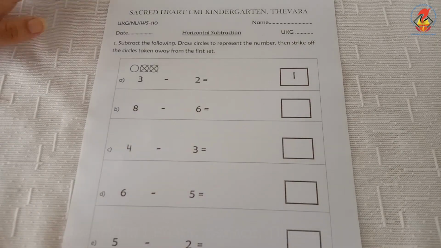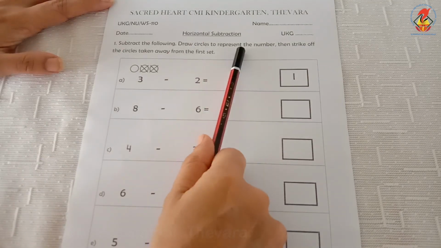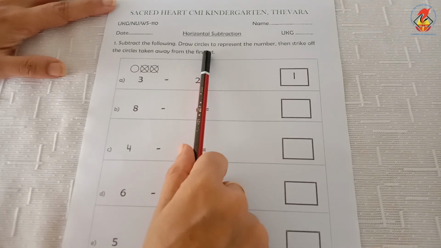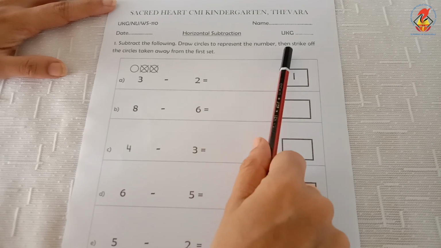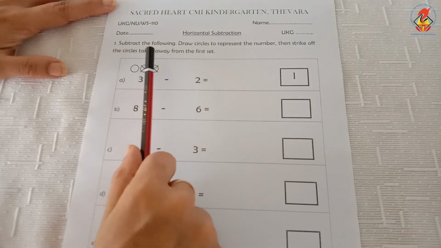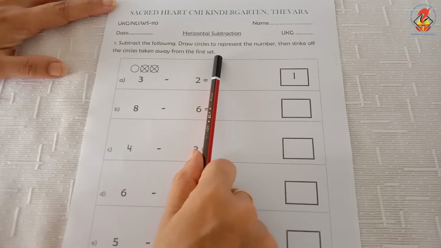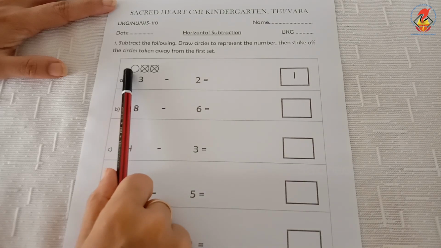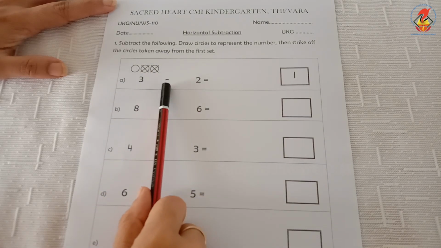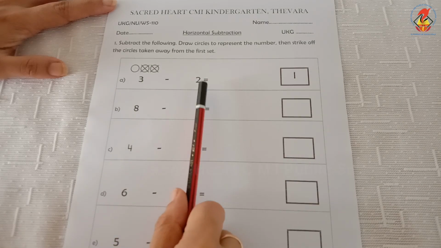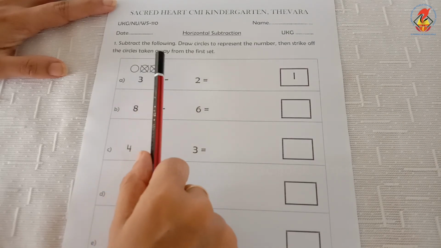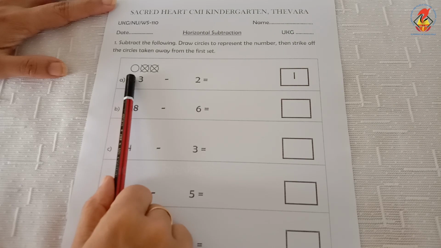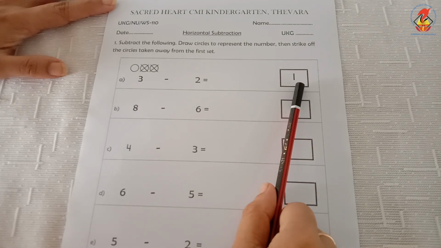We have one more worksheet for horizontal subtraction. The question is, subtract the following. Draw circles to represent the number, then strike off the circles taken away from the first. See, the first one has been done for you. 3. So we drew 3 circles. Take away, that is minus 2. So we striked off 2 circles like this, and the remaining difference is 1, which is written in this box.